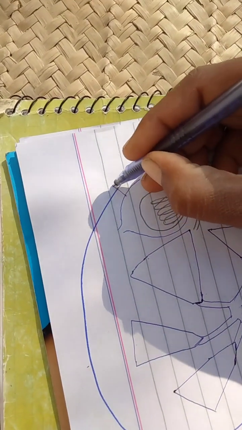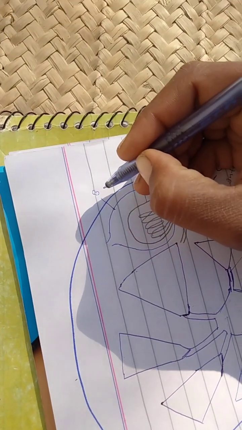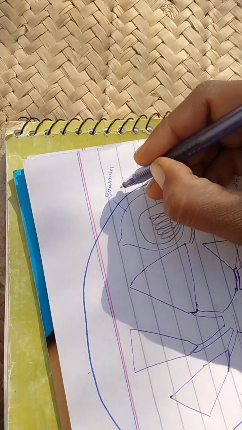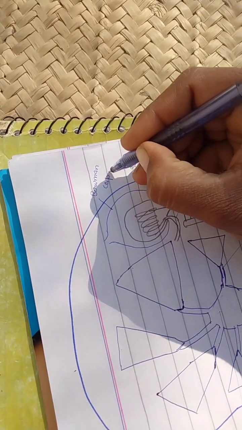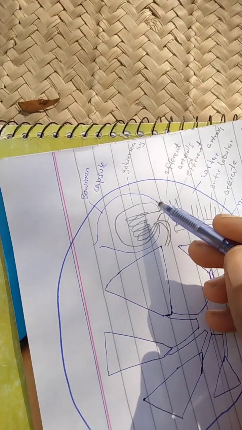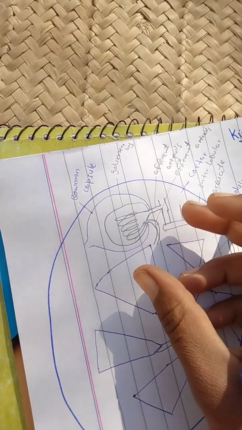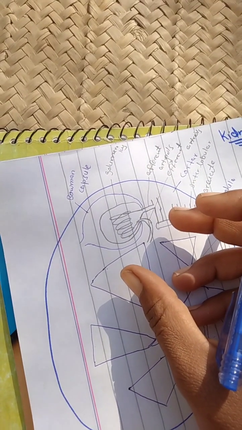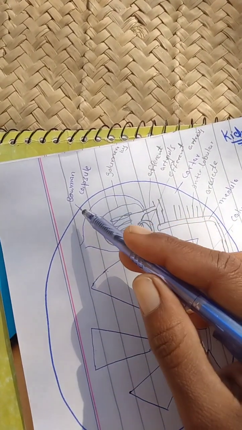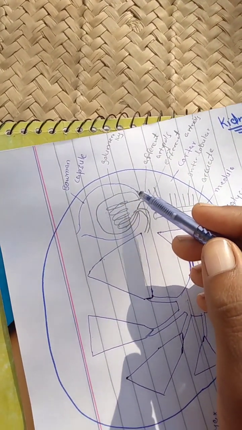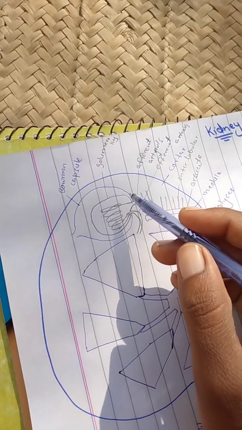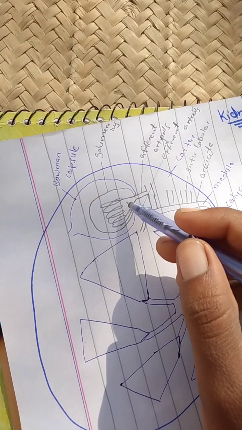This is called the Bowman capsule, a cup-shaped structure. Inside the Bowman capsule is the glomerulus, the ball of capillaries. Between the Bowman capsule and the glomerulus, ultrafiltration takes place. Filtration of the blood takes place here.